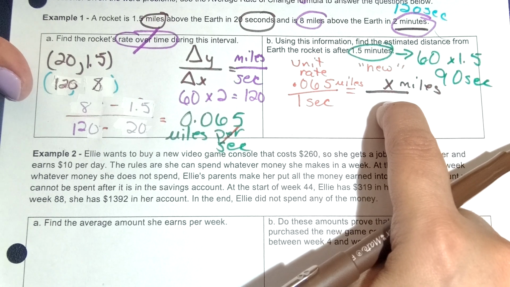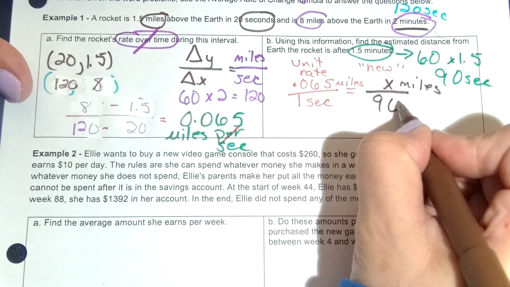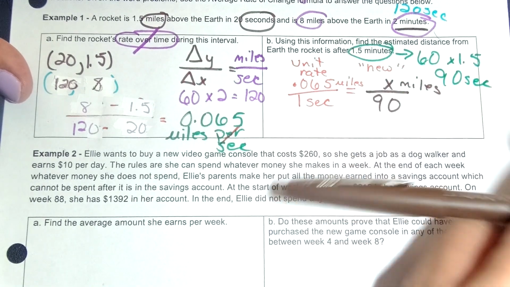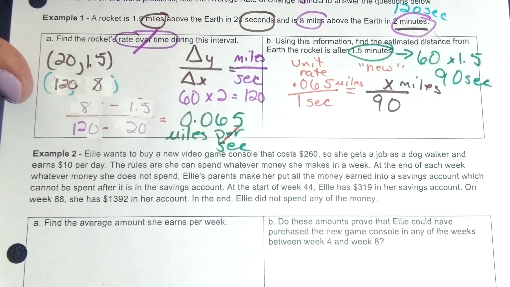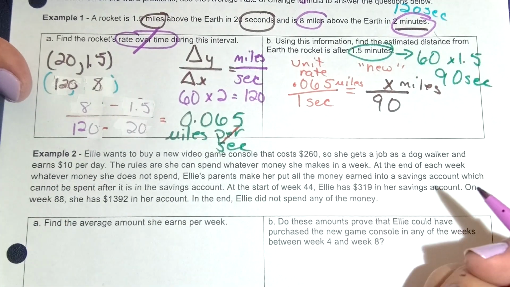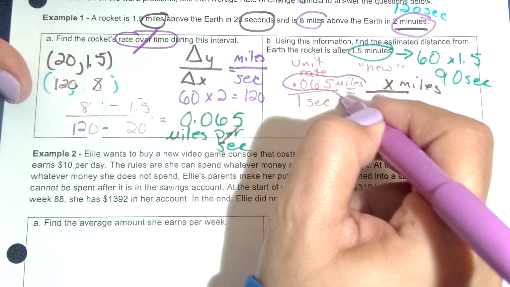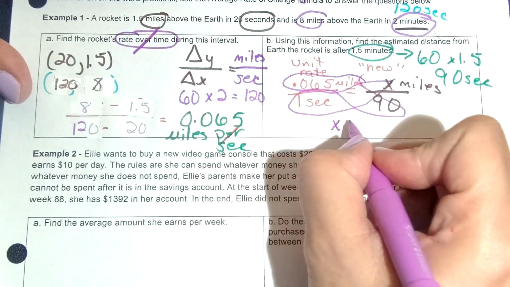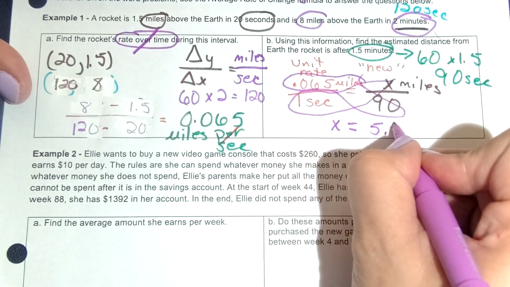Not 60. 90. Because we're trying to figure out where it's at in 90 seconds. All right, how do I solve a proportion? Cross multiply. Did you guys say butterfly? Yeah, sure. So if x is equal to 5.85.